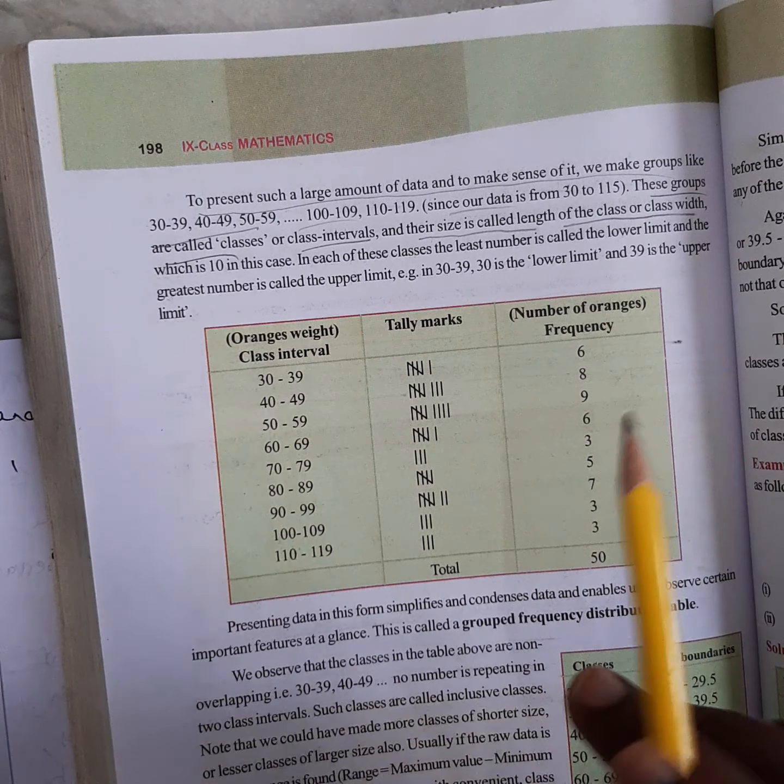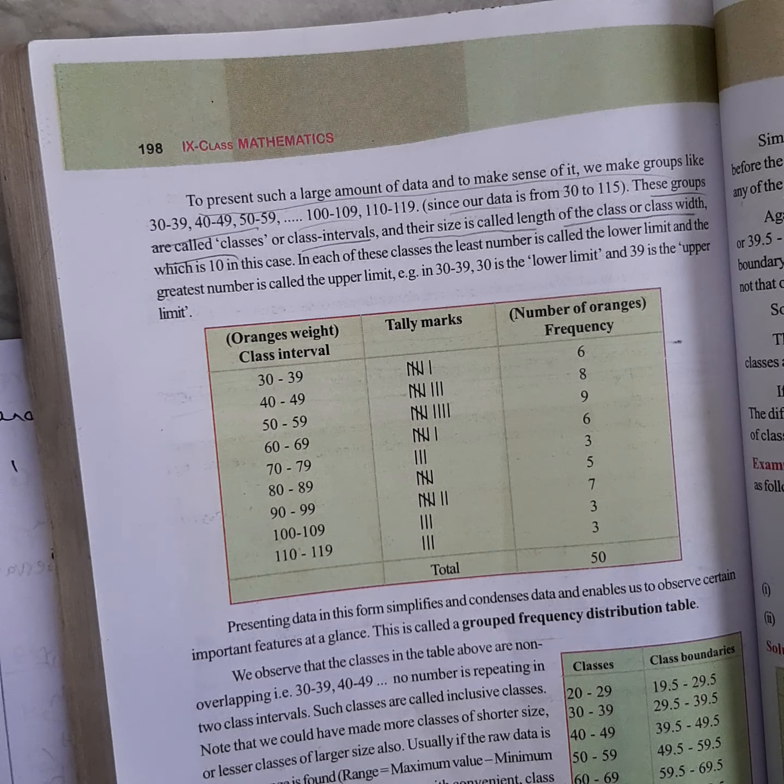Here, you take 30 to 39, 40 to 49, 50 to 59, like that.